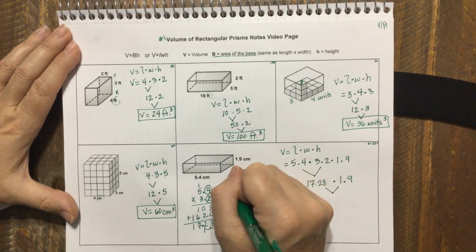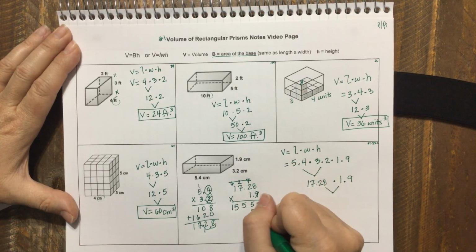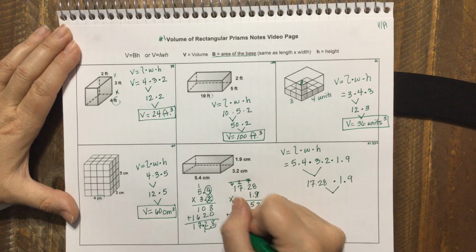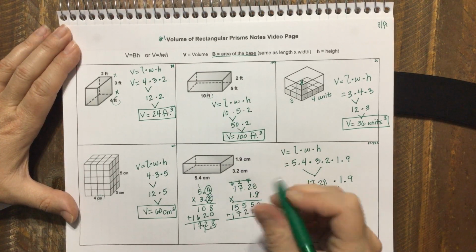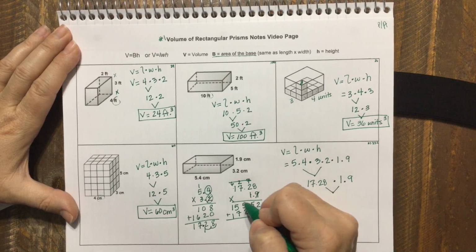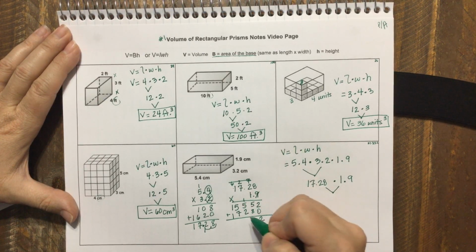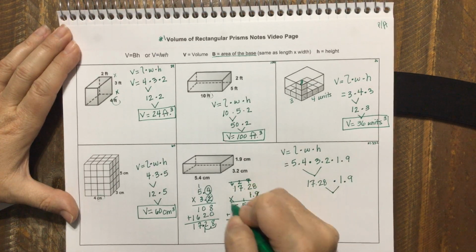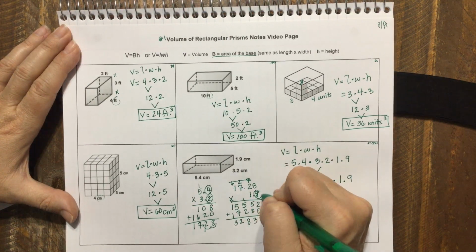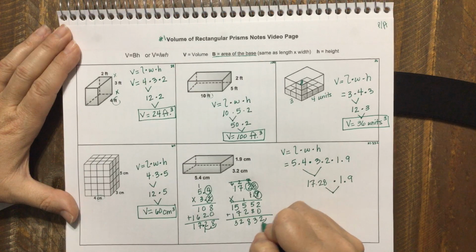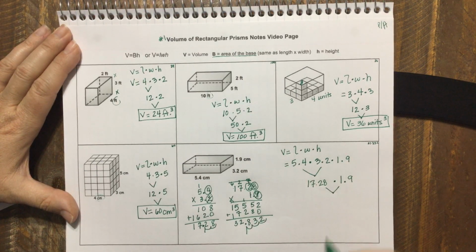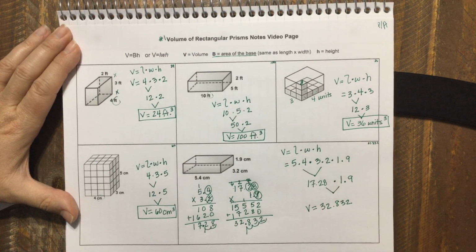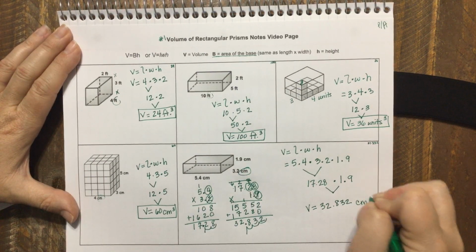Now we're going to scratch, scratch, and lay an egg. 1 times 8 is 8. 1 times 2 is 2. 1 times 7 is 7. 1 times 1 is 1. We're going to add those up. 5 plus 8 is 13. 1 and 5 is 6, plus 2 is 8. 5 and 7 is 12. And we have 3. Come back up to your problem. We have 1, 2, 3 places to the right of the decimal. And so our volume here is 32 and 832 thousandths centimeters cubed.